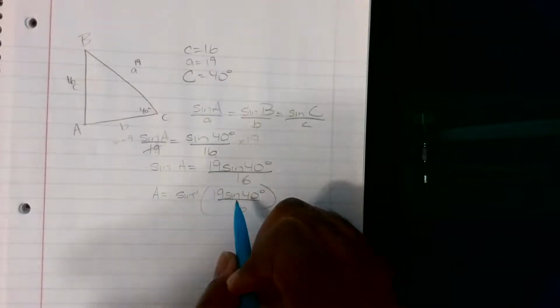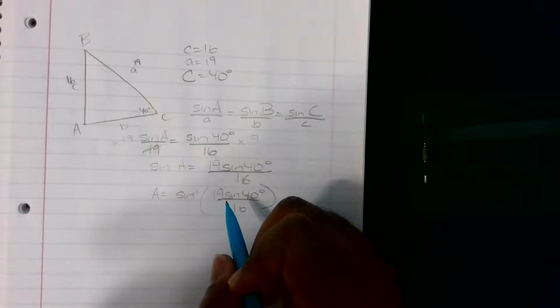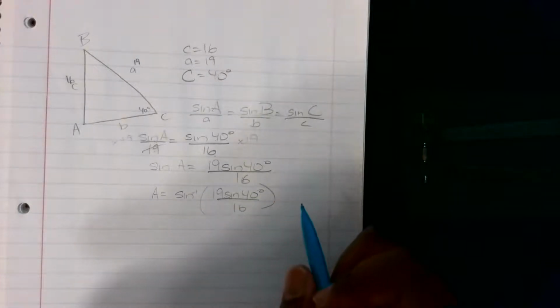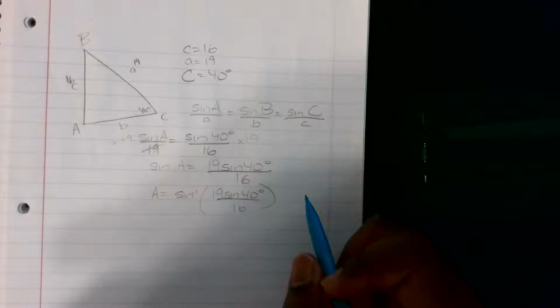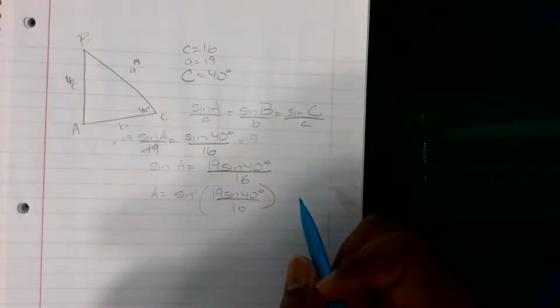Your calculator should be able to handle this, to be honest with you. Let's see. Arc sine of 19 sine of 40 degrees over 16.